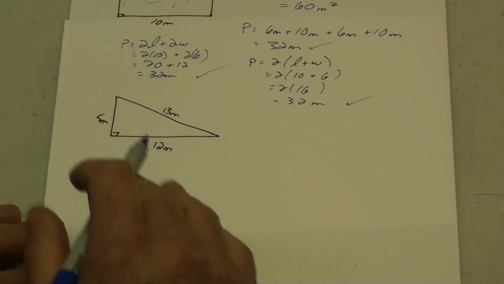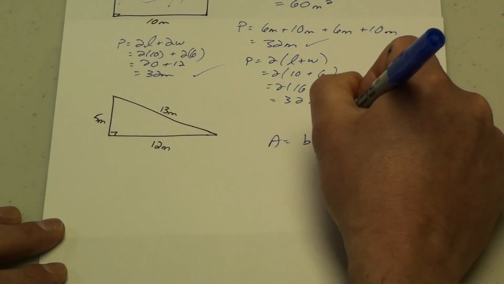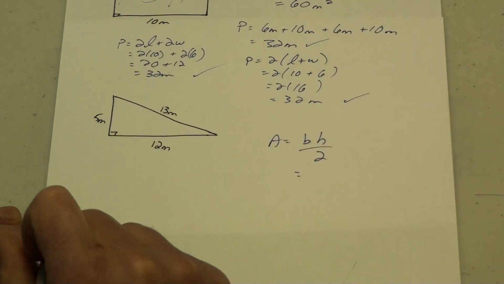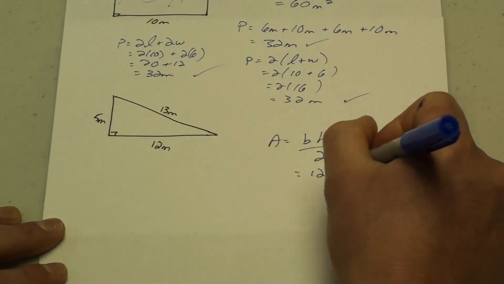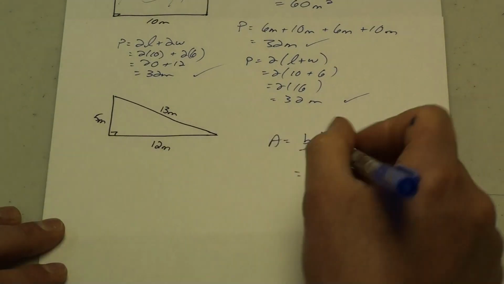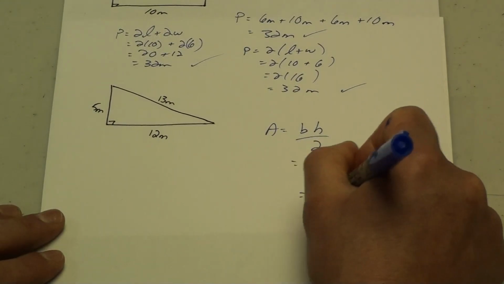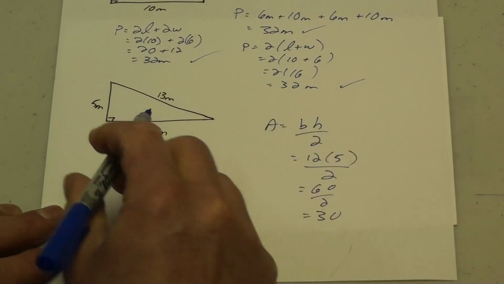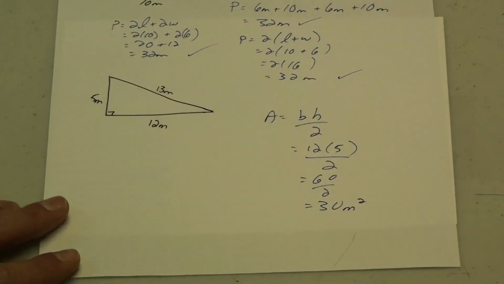When it comes to a triangle, area is base times height divided by 2. Base being 12, my height being 5, I put the numbers into the formula, and I divide by 2. 12 times 5 is 60. 60 divided by 2 is 30. My units are meters, so my area is 30 meters squared.